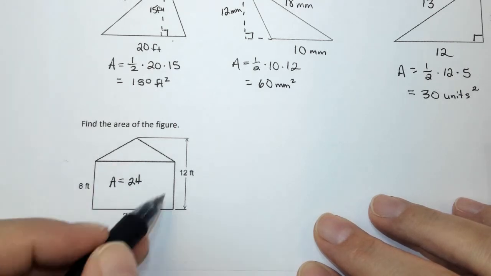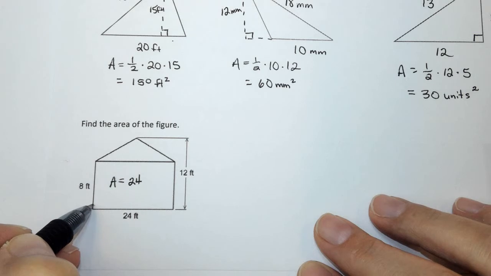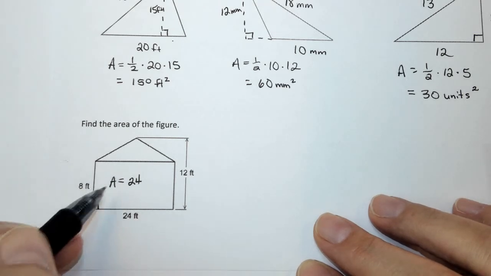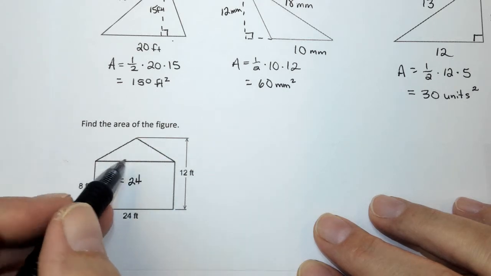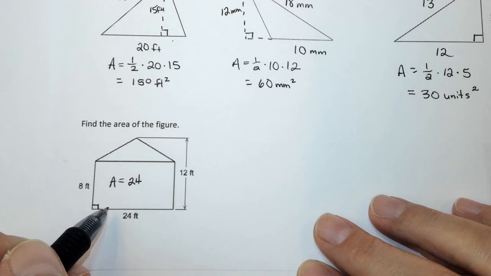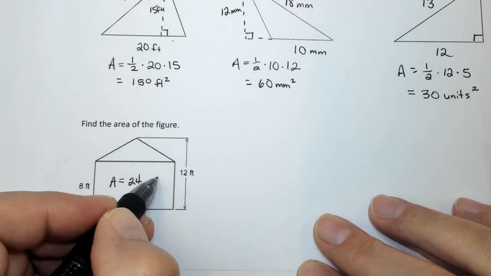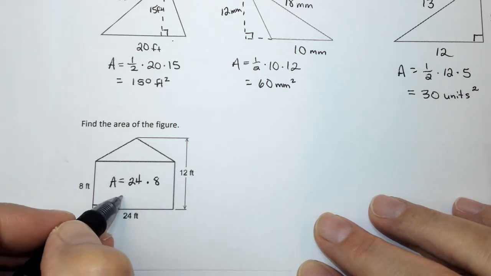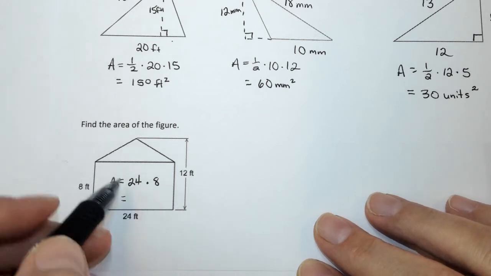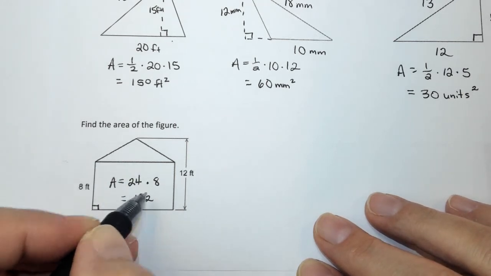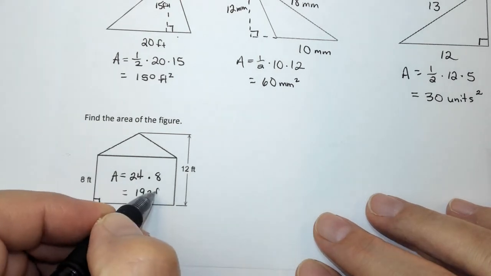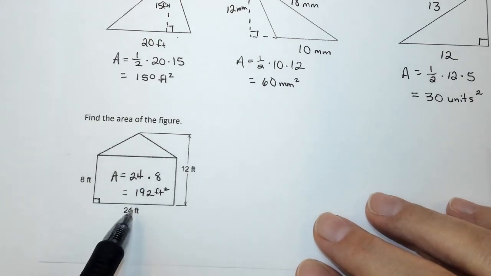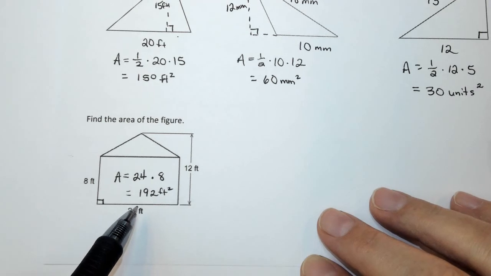And I'm assuming this is sort of a house, so there's probably a right angle down there in the bottom corner, which means the height should be 8. I don't want the 12, I only want the height of the rectangle section. So we're only doing the rectangle so far. So 24 times 8, and 24 times 8 is 192 square feet. So that's the area of the rectangular part.